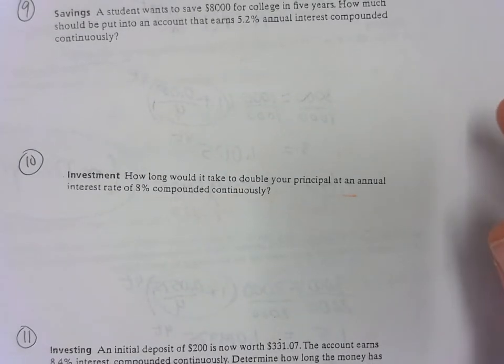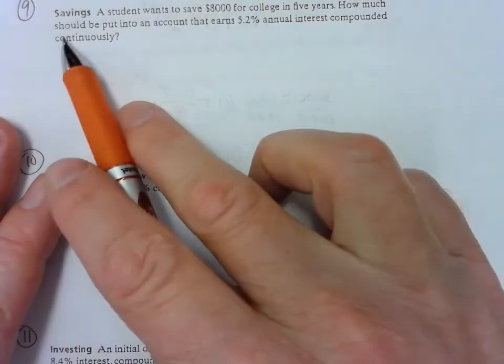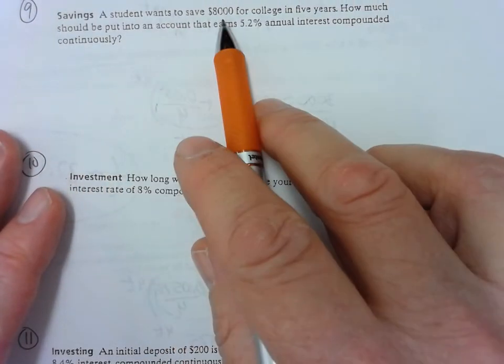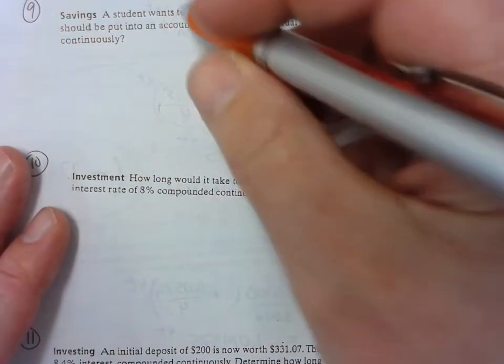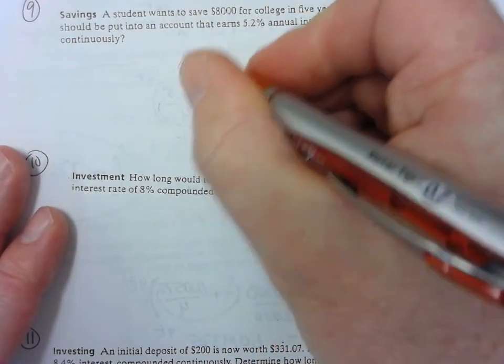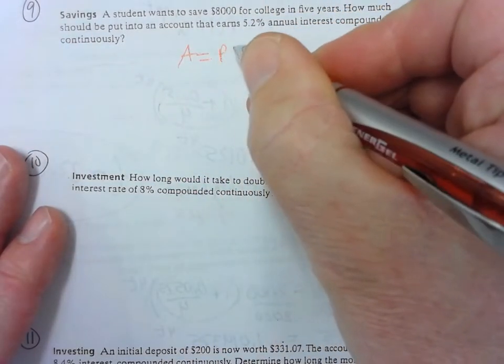All right, the next problem, we're trying to figure out how much money we should start with, because it says how much should be put into the account to get the $8,000. So it's compounded continuously, so we use the compounding continuously formula.